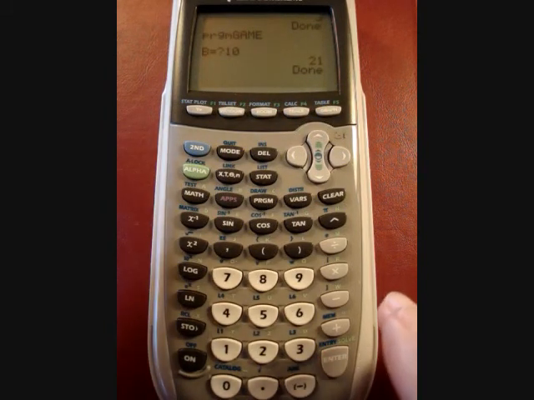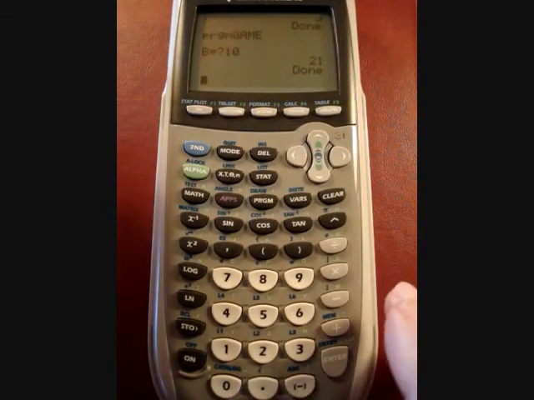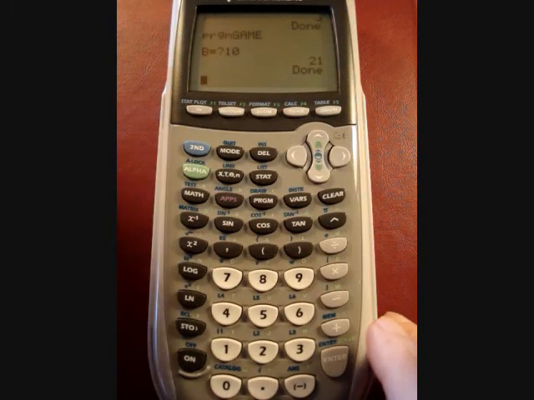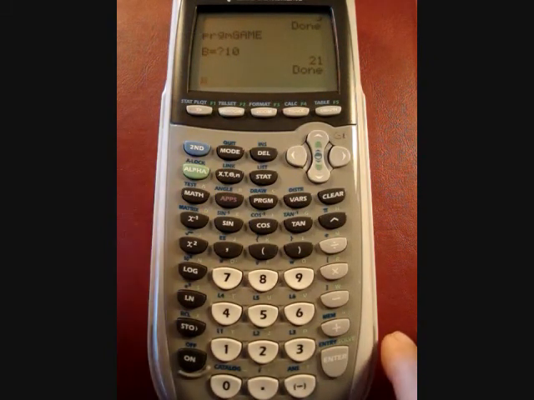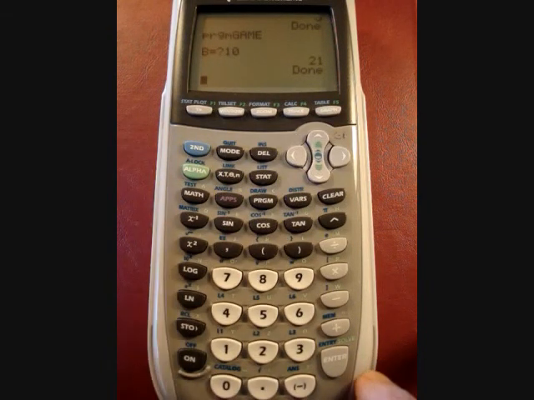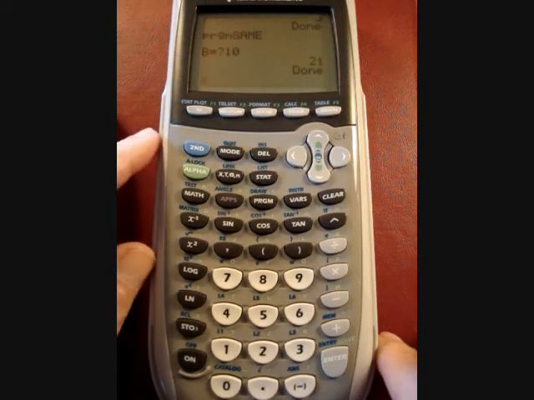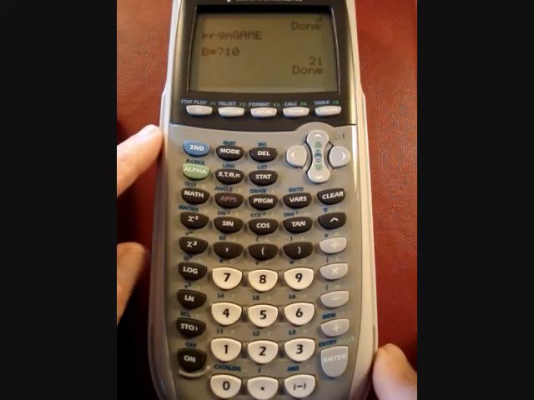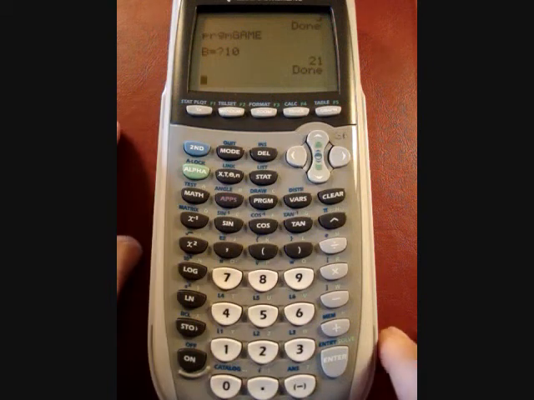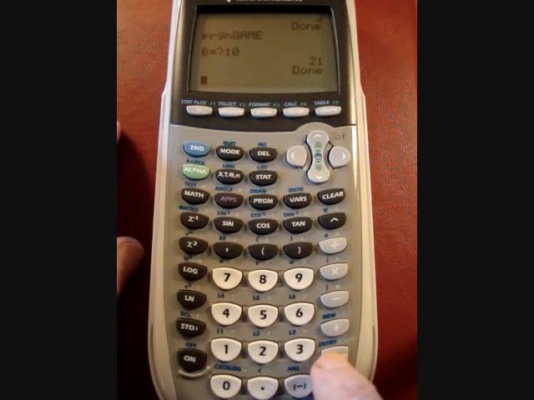Now once again, I've called the program game because this is a program that you could use to ask the user to guess what the program is doing. And you can make very sophisticated little calculations, and it's good practice for someone to try to figure out what's happening.